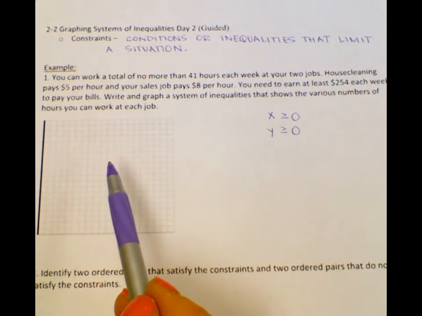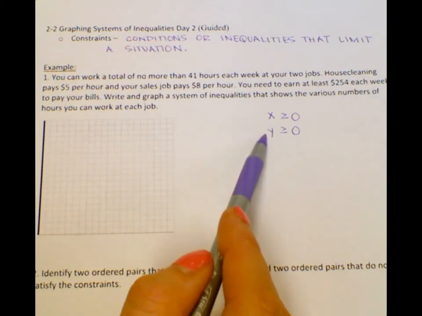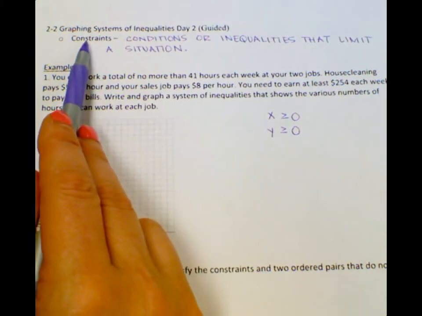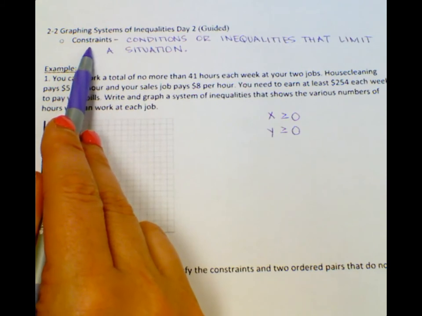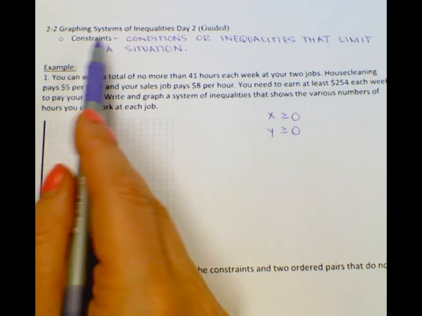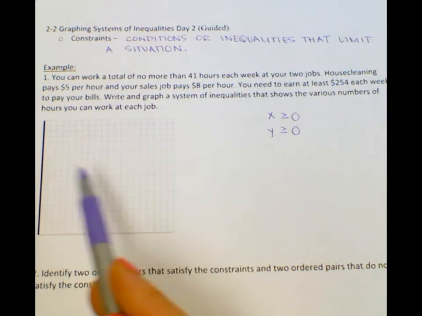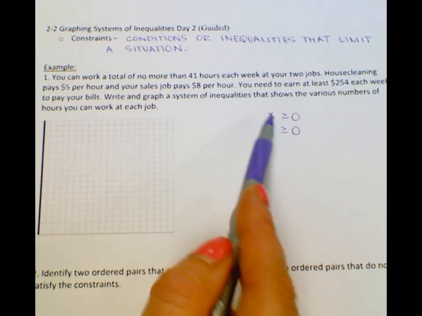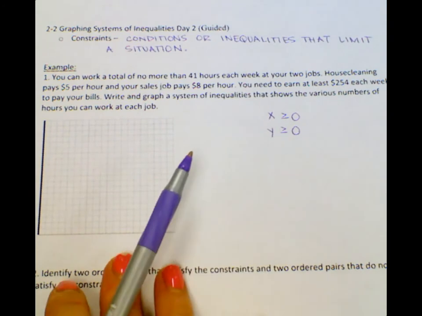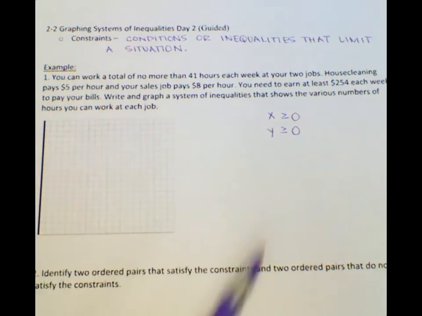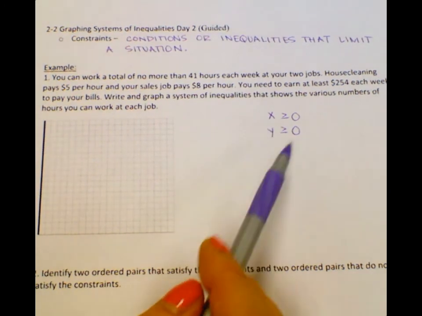When you are doing your word problems, you will always have these two as two of your constraints. You'll get your other two constraints, which are your inequalities, from the actual word problem. Does that make sense? These two will always be in your constraints because we want to be in the first quadrant, since we're not going to deal with negative numbers. So now we have two constraints. We are going to find two more.